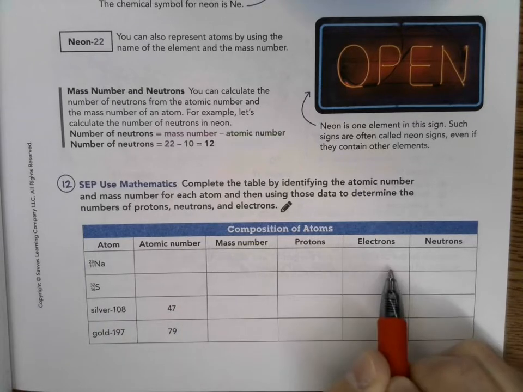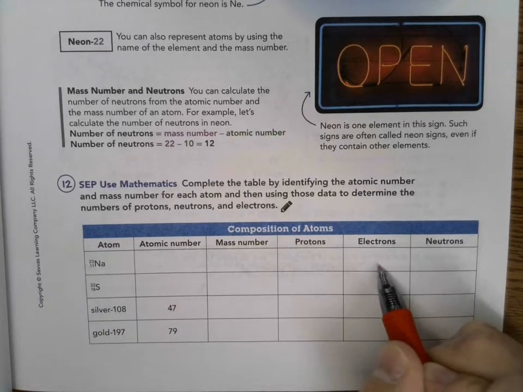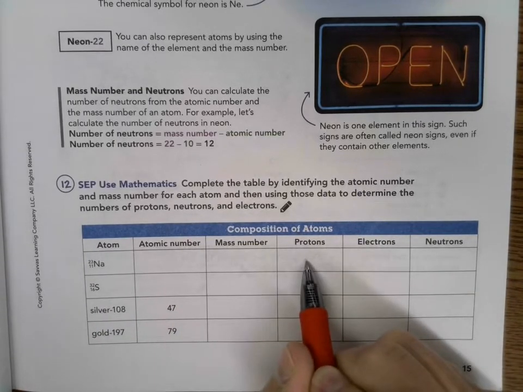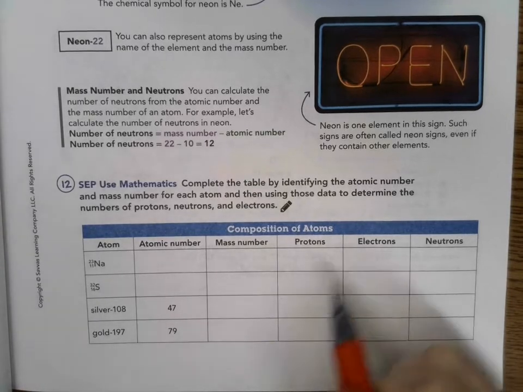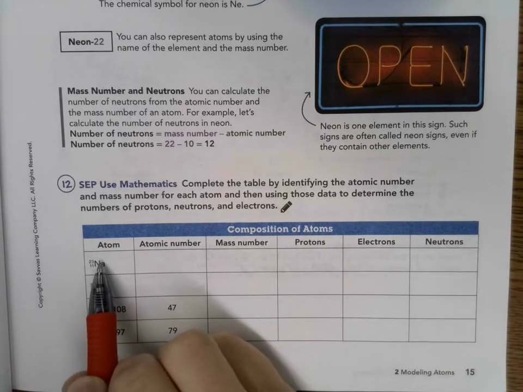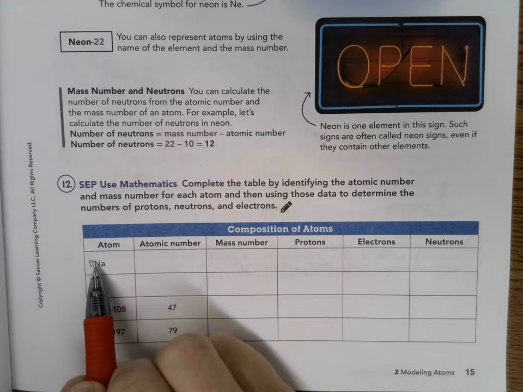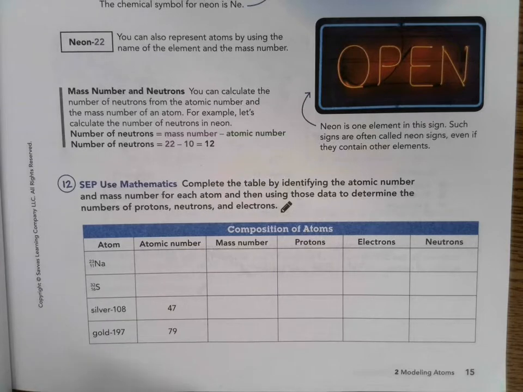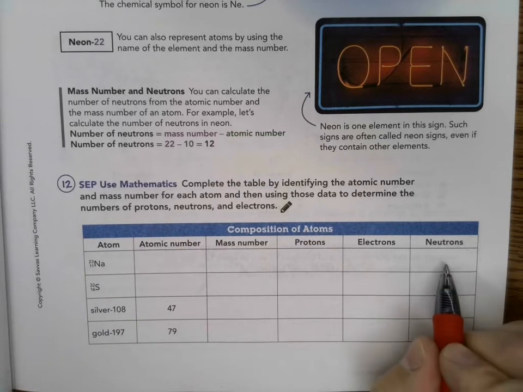Okay, the number of electrons there are, if it's neutral, would also be 11 because we have 11 positive things, we have 11 negative things. They cancel each other out. Okay, and the number of neutrons is subtracting the big number from the little number. Okay, the mass from the atomic numbers. Now 23 minus 11, that's going to be 12. So we're going to have 12 neutrons here.